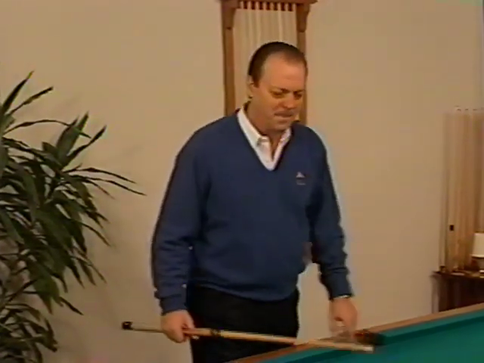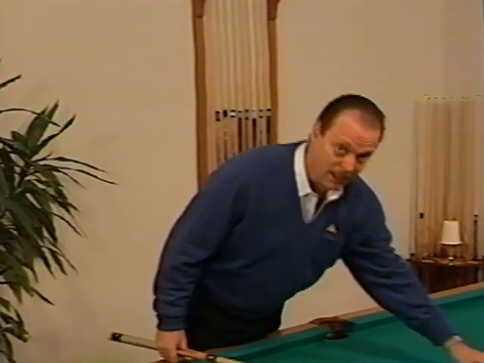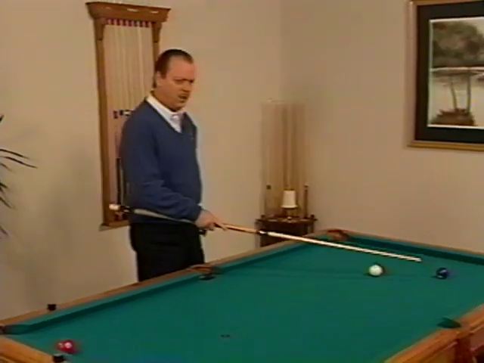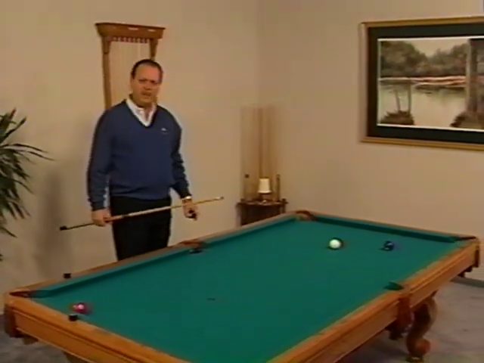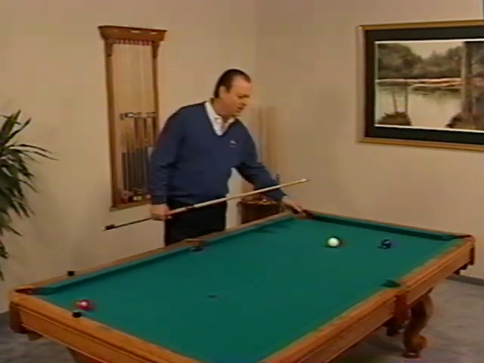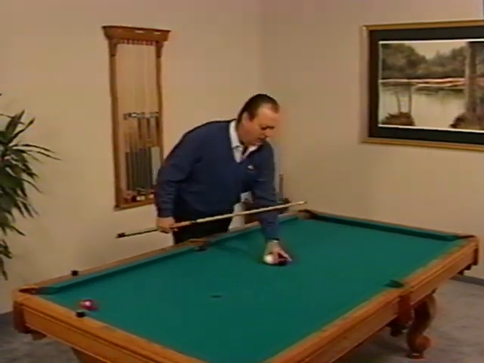As you can see, by setting up a shot like we have here and repeating it, on this shot you can put the cue ball almost anywhere on the table, and with a little practice you'll be able to do it too. There are several of these shots that are fun to practice.